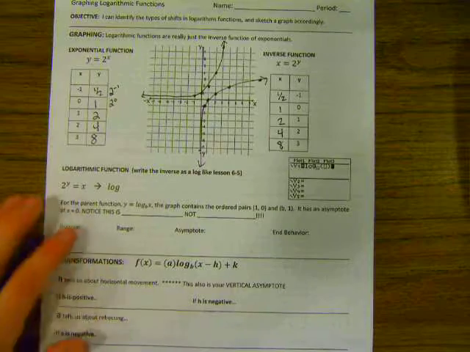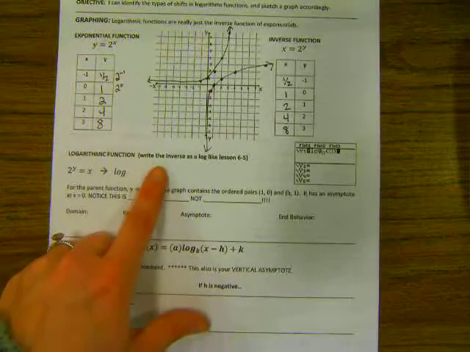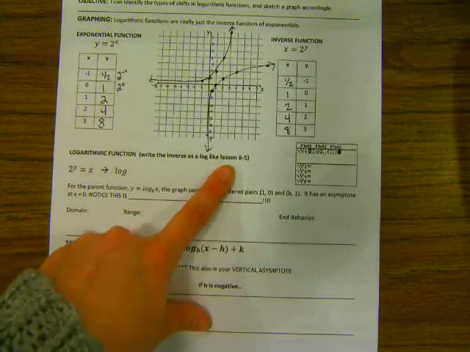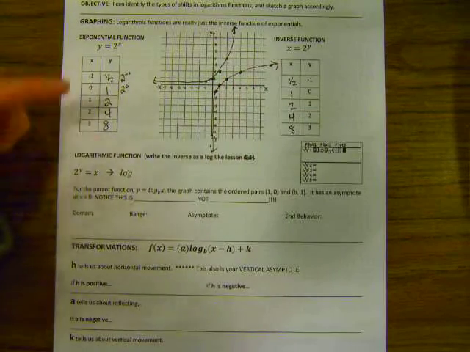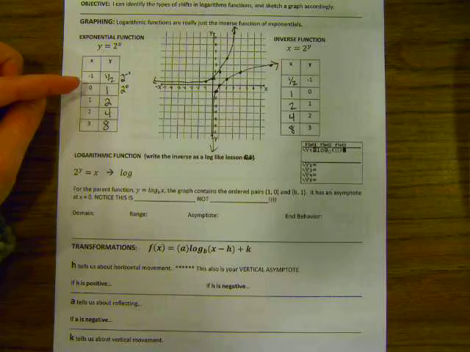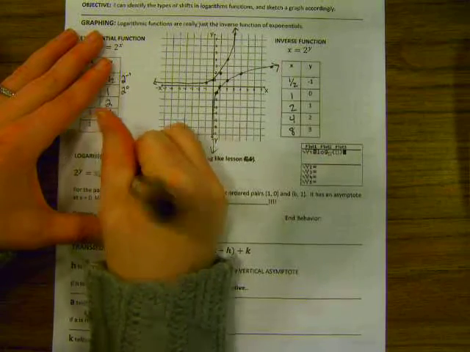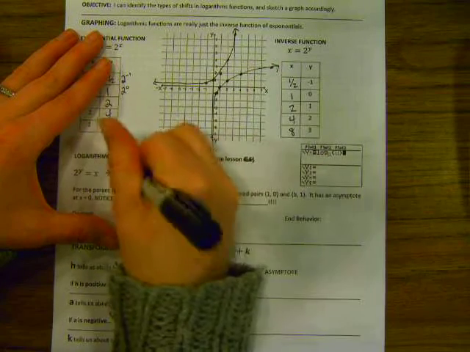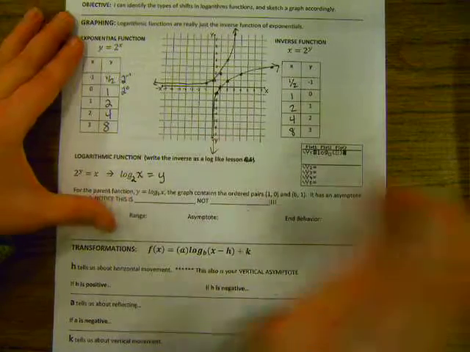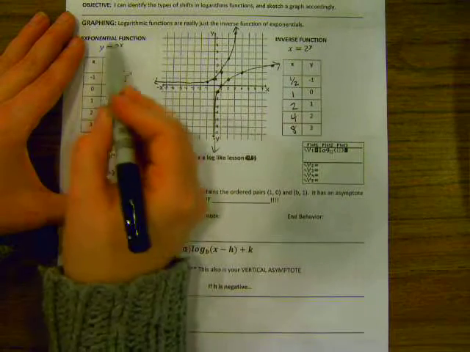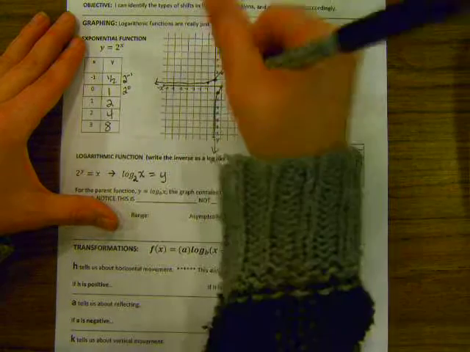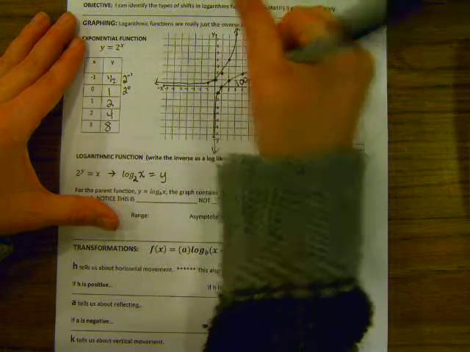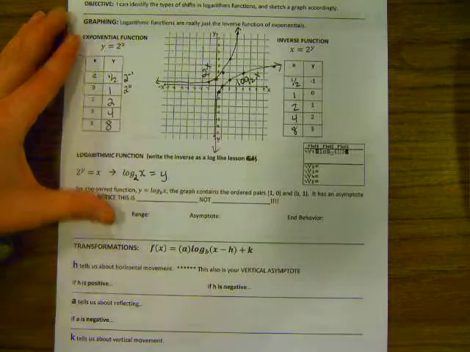This inverse of that function, if we were to write inverses, like lesson, it says 6.5, but we did a different lesson for it. Remember, if we're writing a log, okay, then it would be log base 2 of x equals y. This is the inverse of that, okay? They are inverses of each other. This is the parent function, log base 2 of x, while this is the parent function of exponential, 2 to the x power.